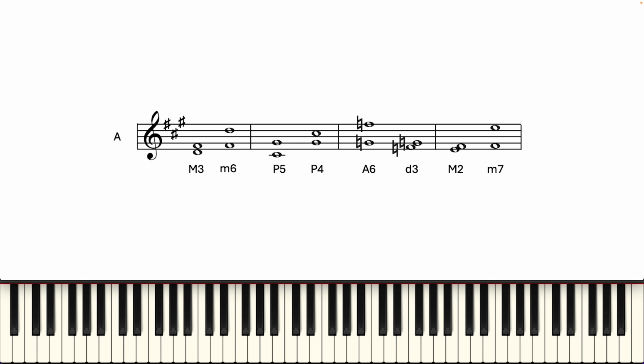So again, as a quick recap, perfect becomes perfect, major becomes minor, minor becomes major, augmented becomes diminished, diminished becomes augmented. The numbers, you take 9, you deduct the old number, you get the new number. So basically 7 becomes 2, 6 becomes 3, 5 becomes 4, 4 becomes 5, and so on.